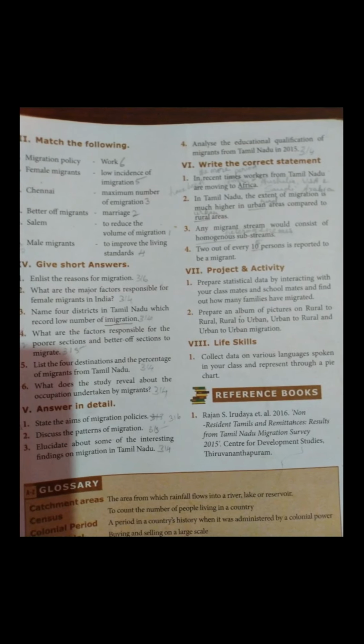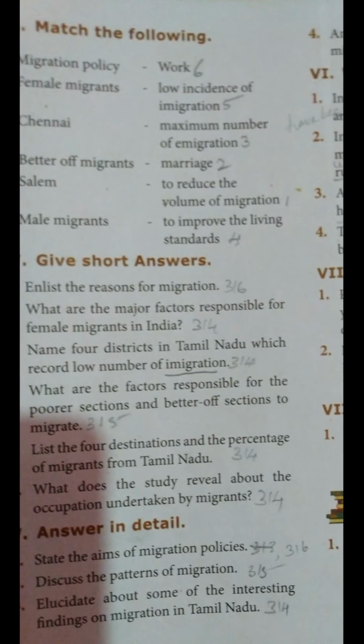Next, match the following. First one, migration policy: to reduce the volume of migration. Female migrant: marriage. Chennai: maximum number of emigration. Fourth one, better off migrant: to improve the living standard. Fifth question, Salem: low incidence of immigration. Sixth question, male migrant: work.